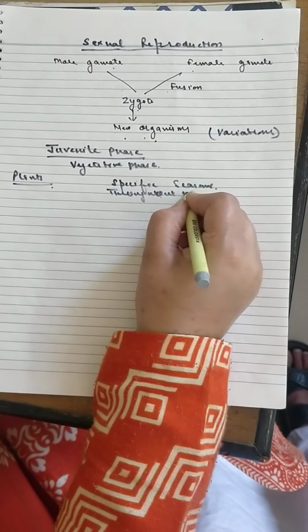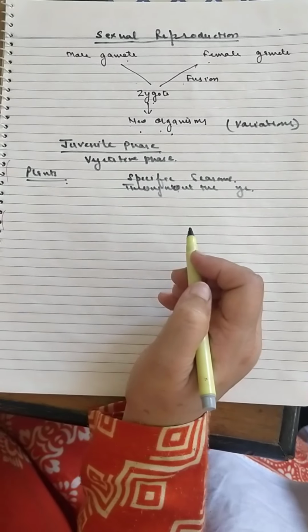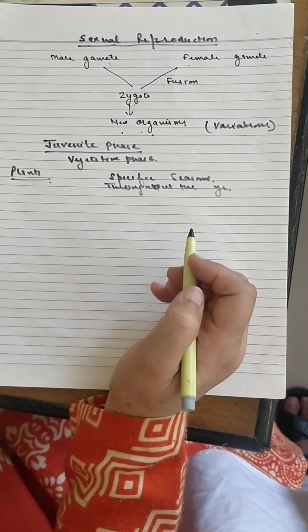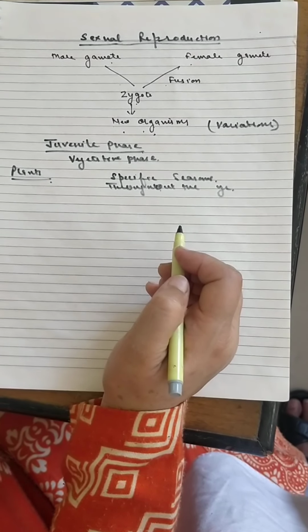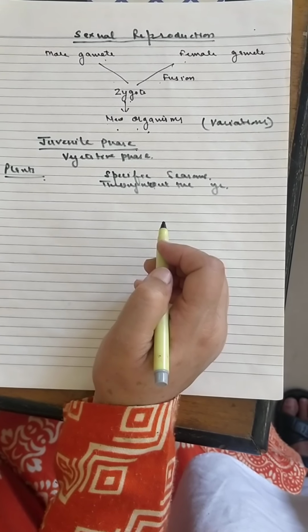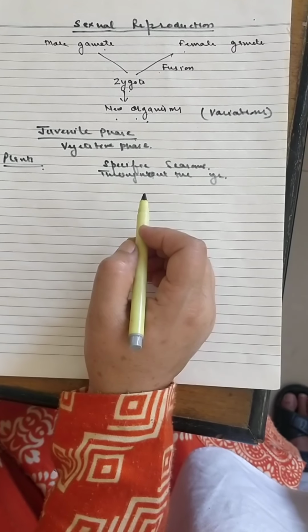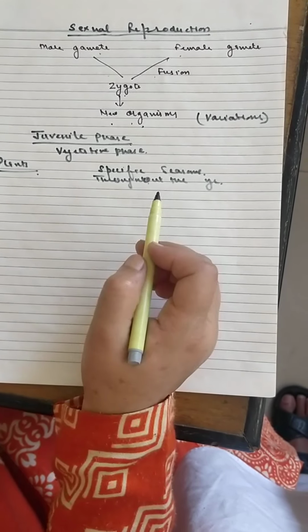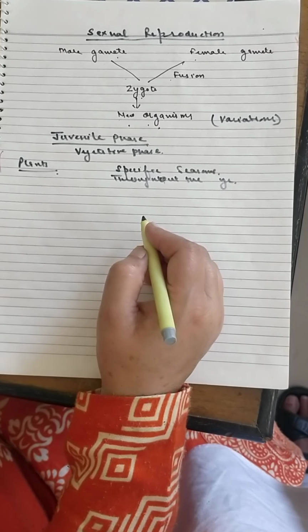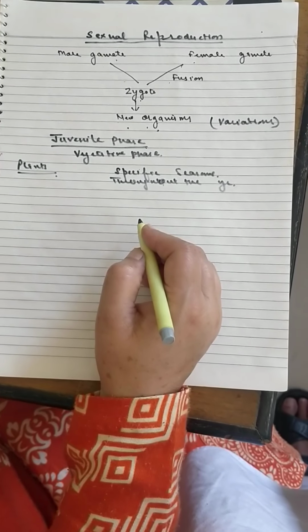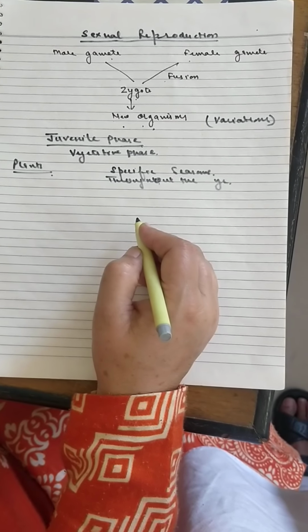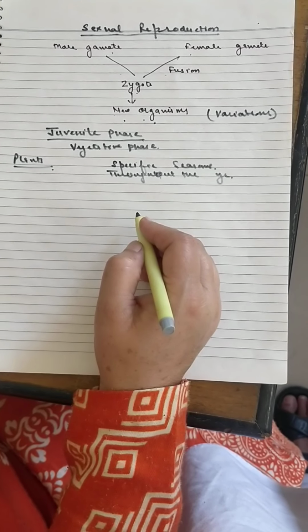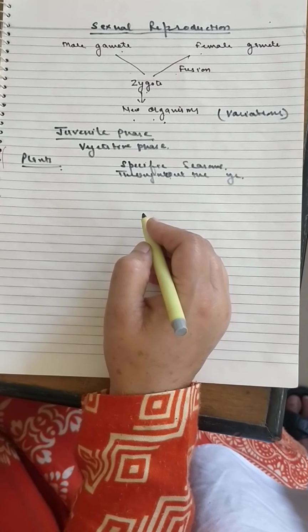In annuals and biennials, annual means which complete their life cycle in one season, biennials which complete their life cycle in two seasons, we can easily identify the vegetative phase and reproductive phase. But it is very difficult to identify these phases in perennials. Perennial means which form flowers every year and live for many years.